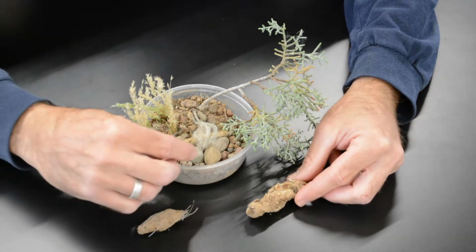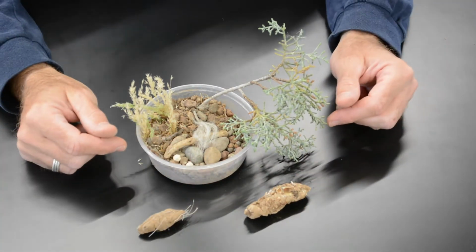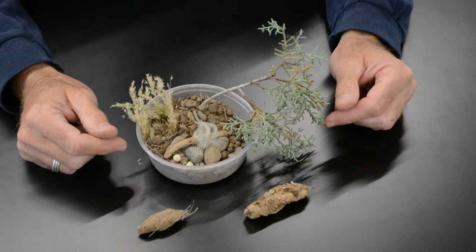Here's some rabbit scat that we can put in there. And remember, it's fake rabbit scat. It was the scat that we made.